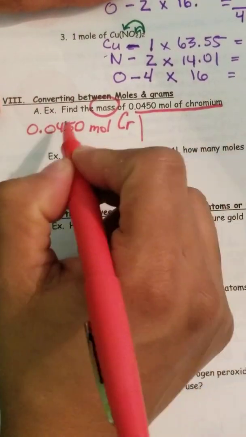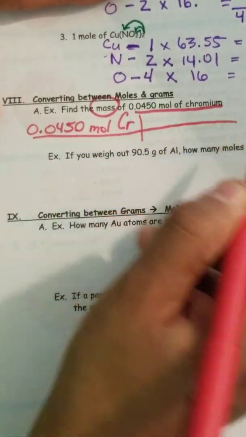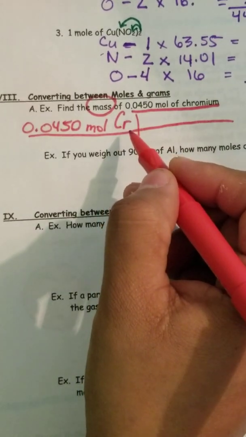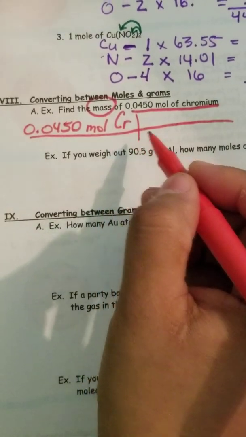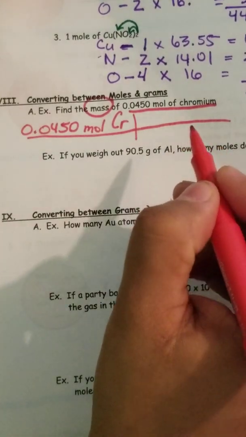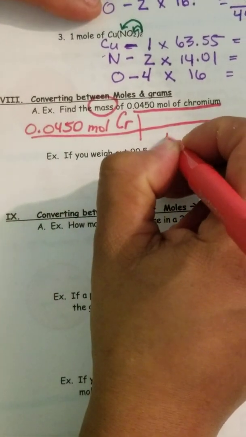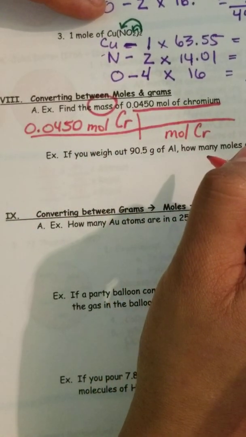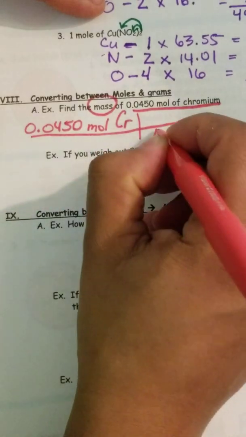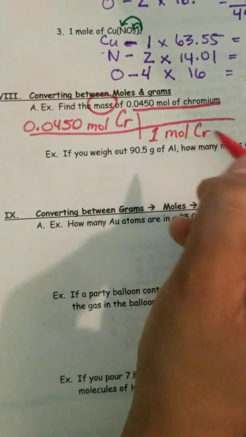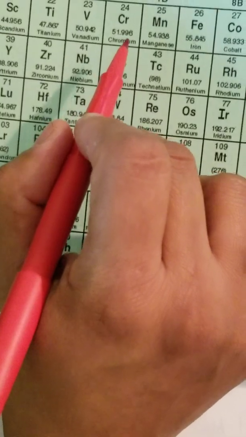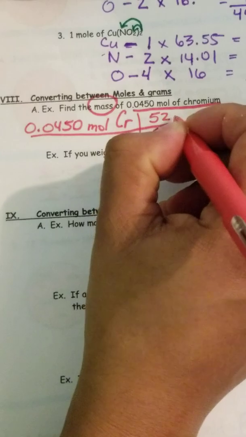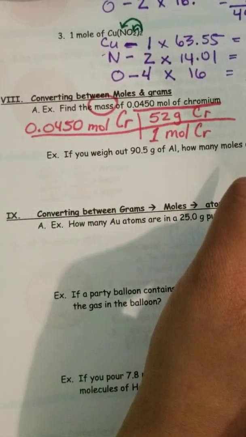Now, let's come over here and do this. If I have moles of chromium over here, and this is why we practice this with our other dimensional analysis, then just like algebra class, I need to have moles of chromium over here, so that way they can cancel out. And for 1 mole of chromium, what is the molar mass? The molar mass is equal to the mass on the periodic table, 52 grams of chromium.